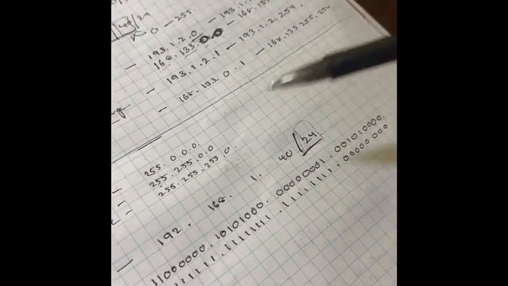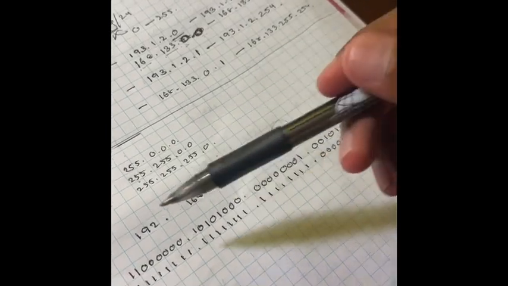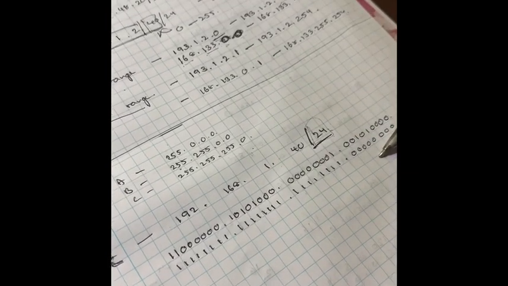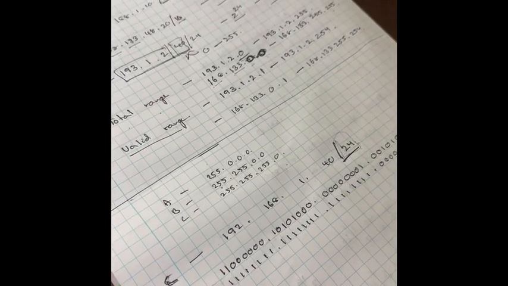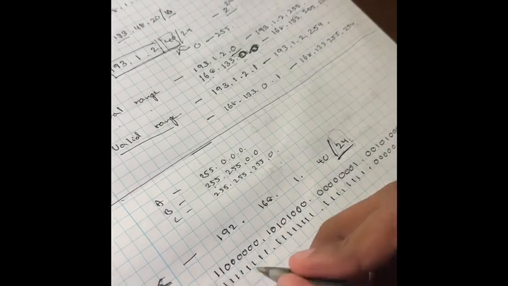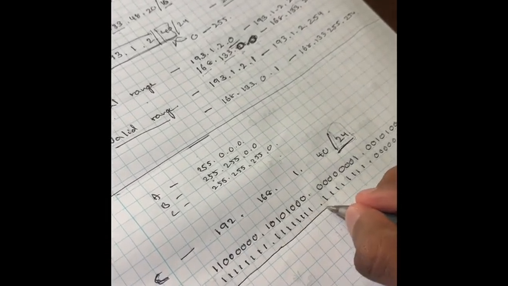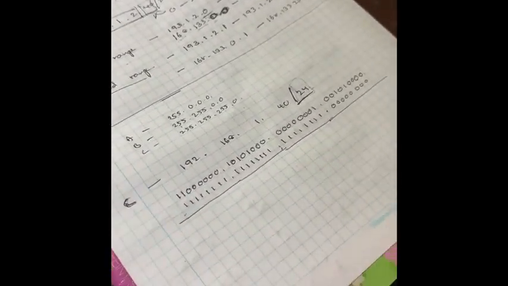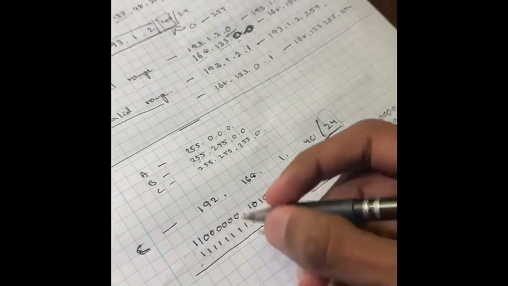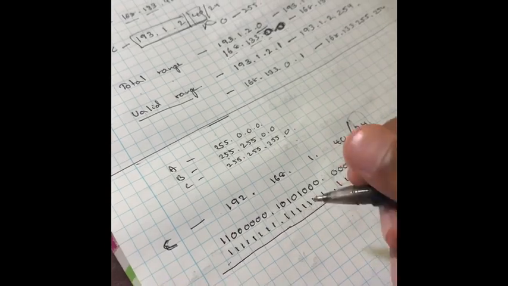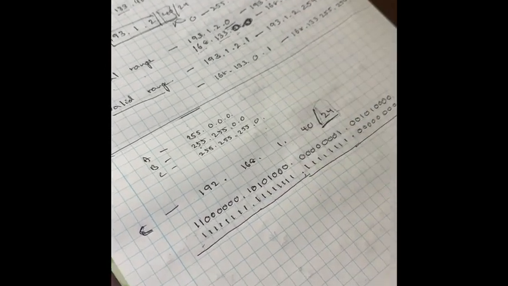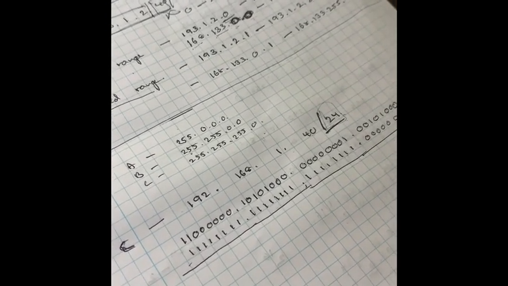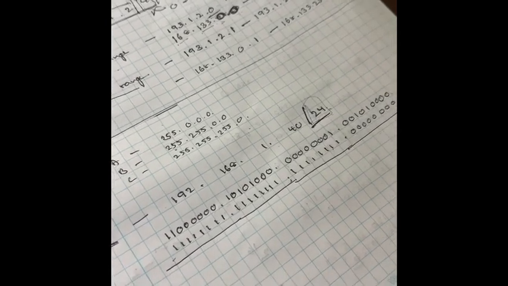The reason for the 24 ones is because in a default class C address, the subnet mask is 255.255.255.0. By binary ANDing this, you can separate the network ID of the given IP address.